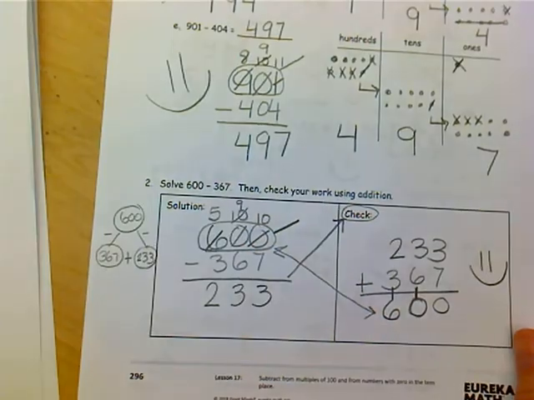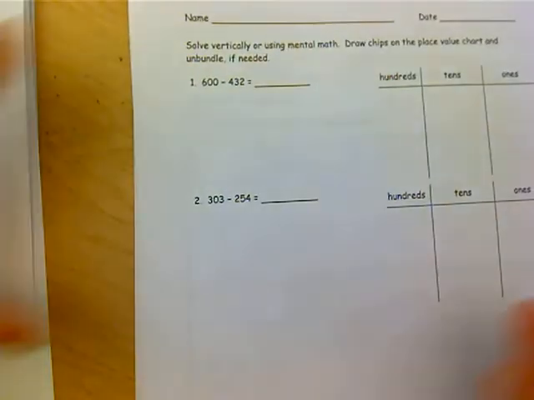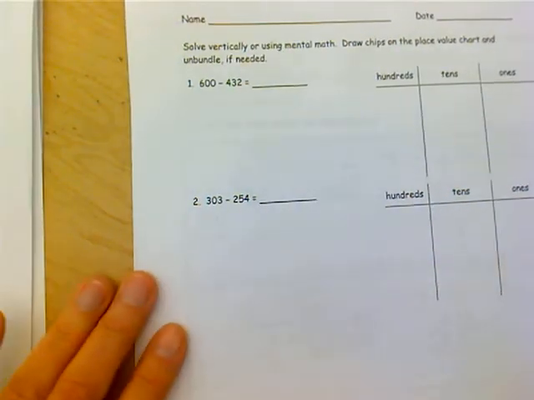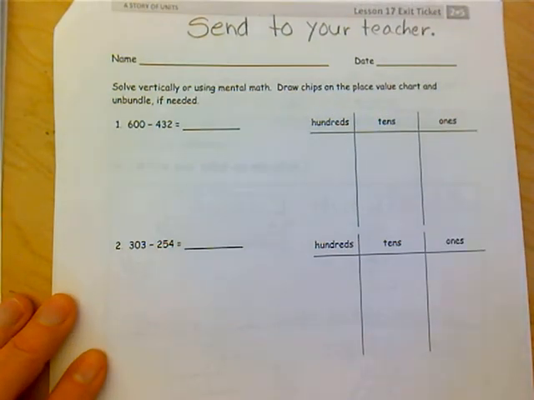Whew, that was a lot of work. Now, your job is to do the exit ticket, woohoo, and send that to your teacher.